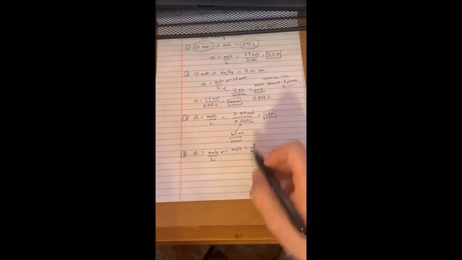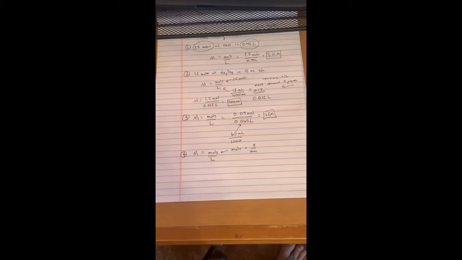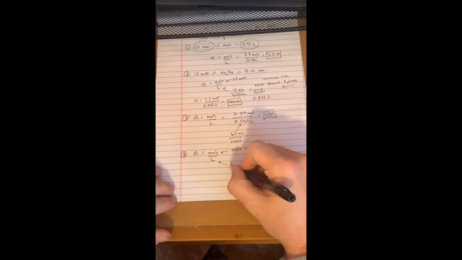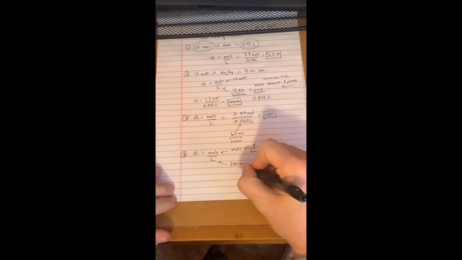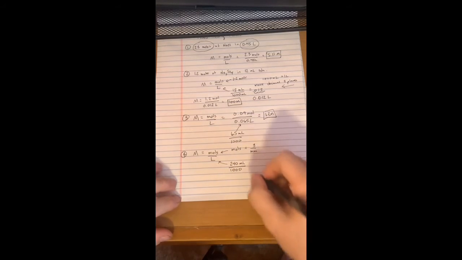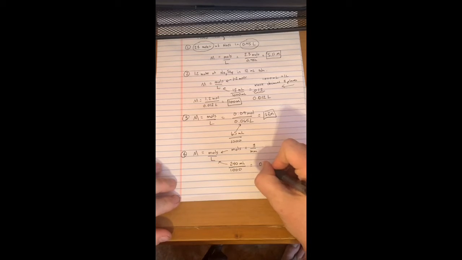Okay, that's how we found moles earlier this year, like in chapter 3, I think, right after we learned about accuracy and precision. So on this problem, you're given 240 milliliters divided by 1,000, and that's going to give you 0.240 liters.